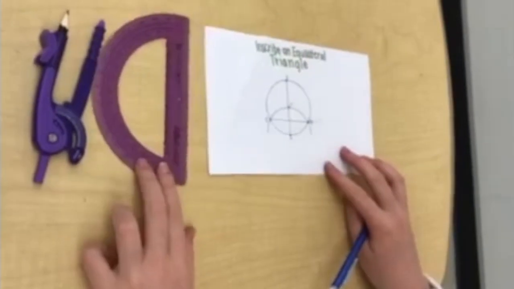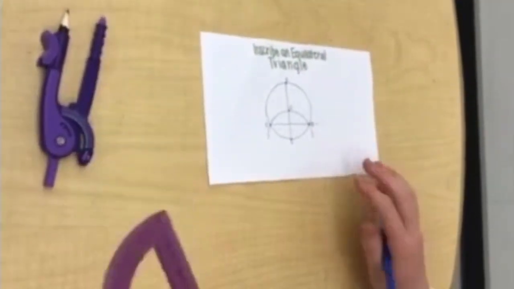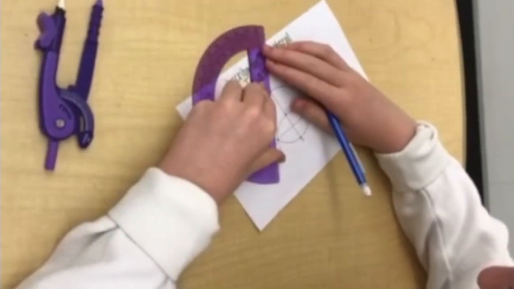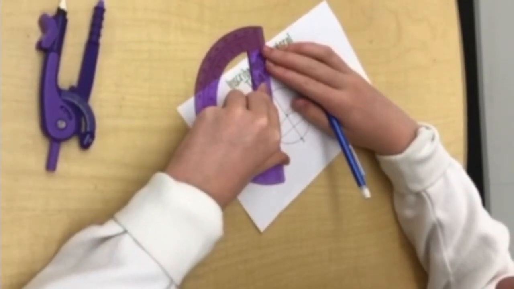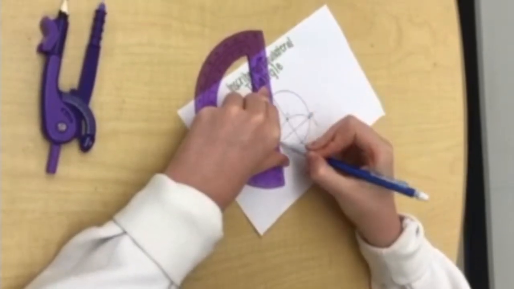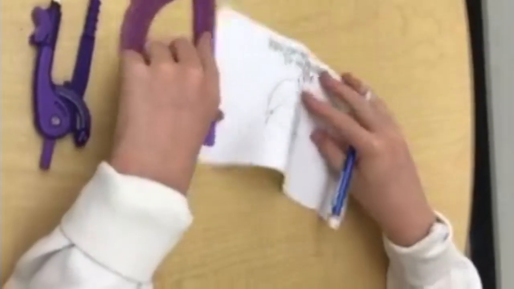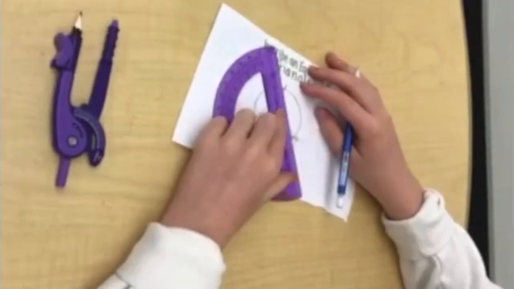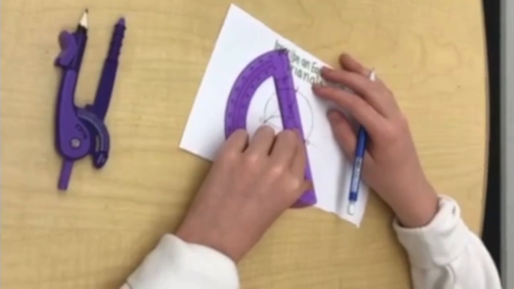This will create a triangle. Once you have created your triangle, you are complete with inscribing your polygon.